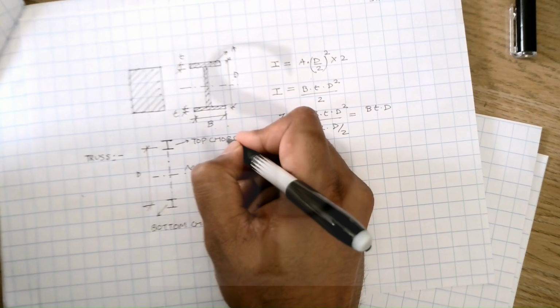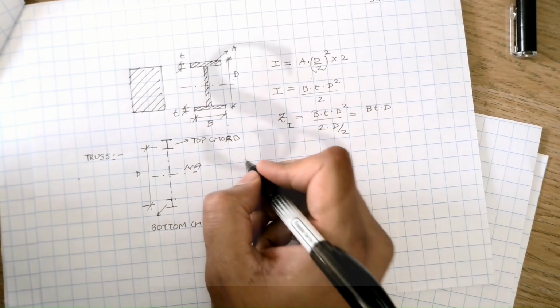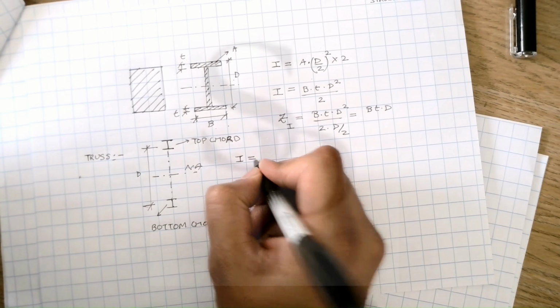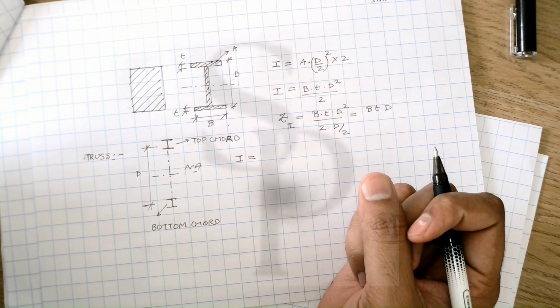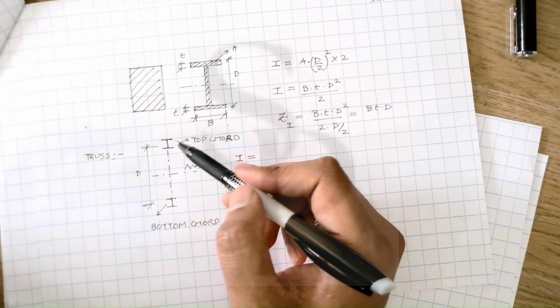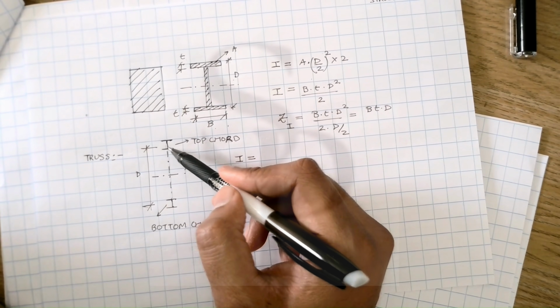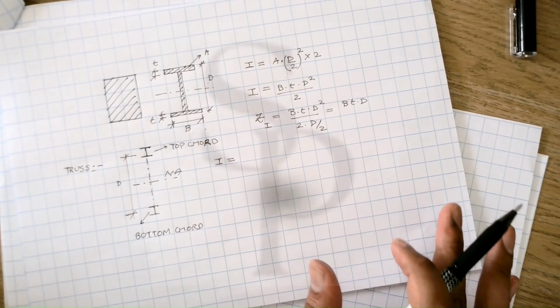Now what do you think, how can we calculate that? Top chord, bottom chord, multiplied by 2. You will calculate about the I section, or not? I won't calculate.